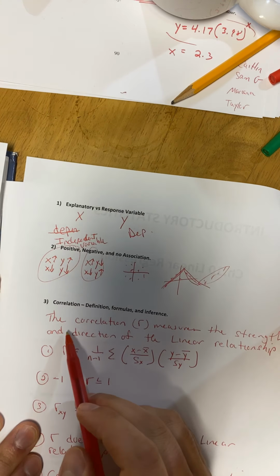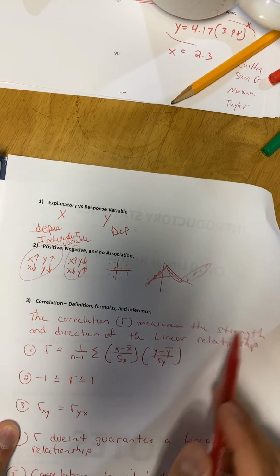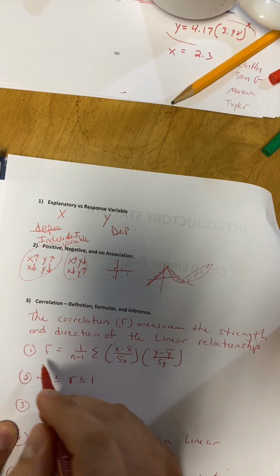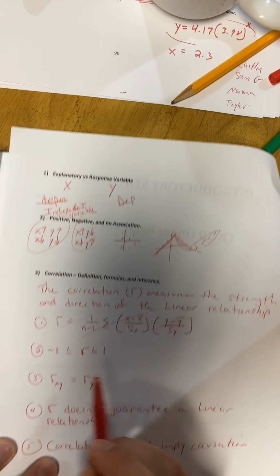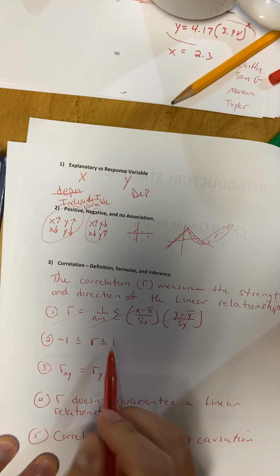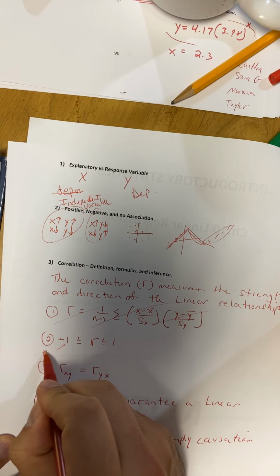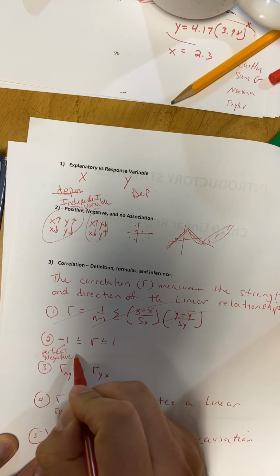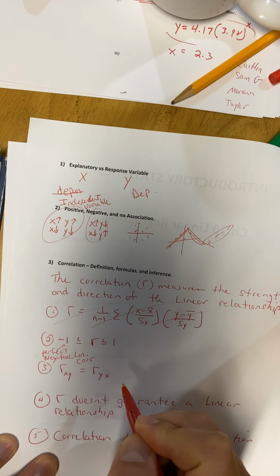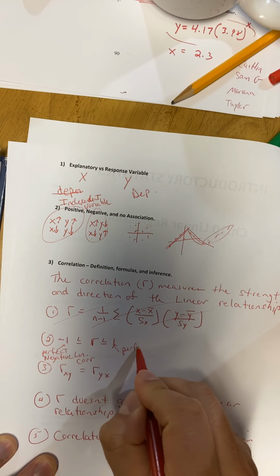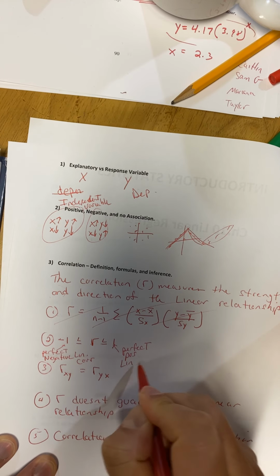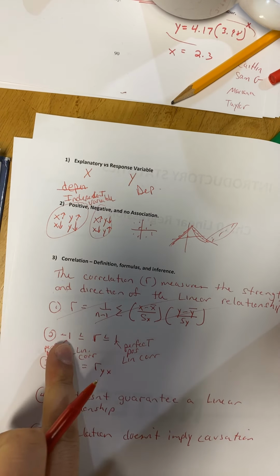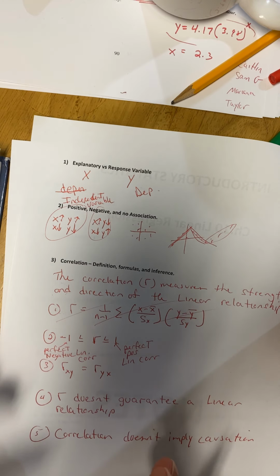Correlation. The correlation R measures the strength and direction of the linear relationship. This is the formula, but we're not going to use it because we have a calculator. So R is a value between -1 and 1. So -1, this would be perfect negative linear correlation. This would be perfect positive linear correlation. That means if x goes up 5, y goes up 5, or as x goes down 20, y goes down 20. It's a 1-to-1.